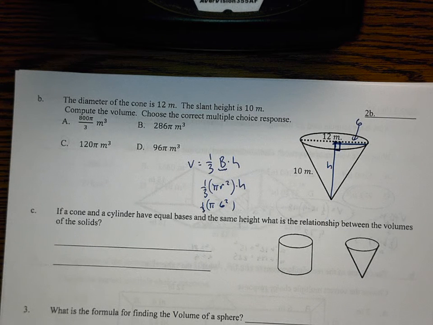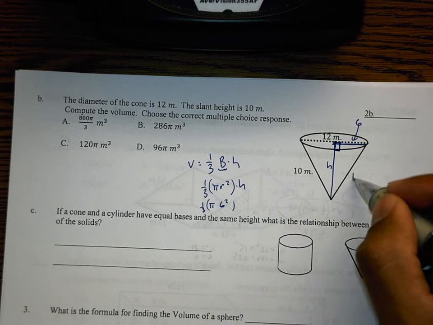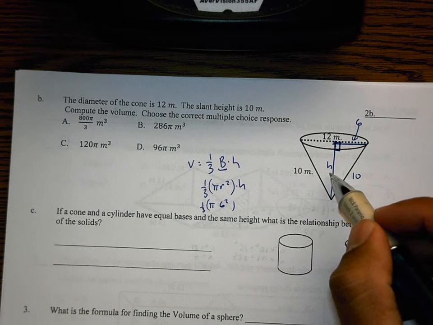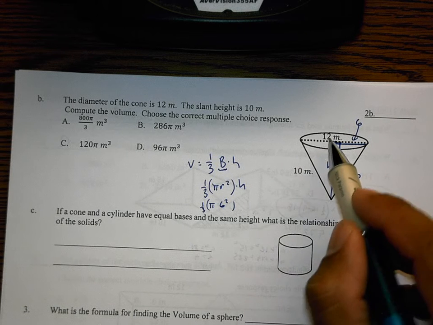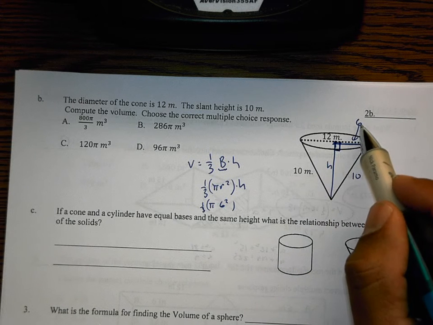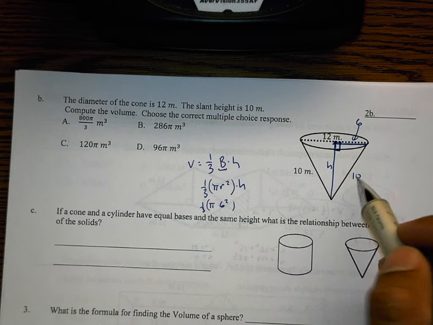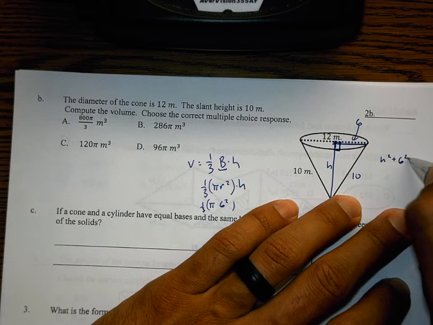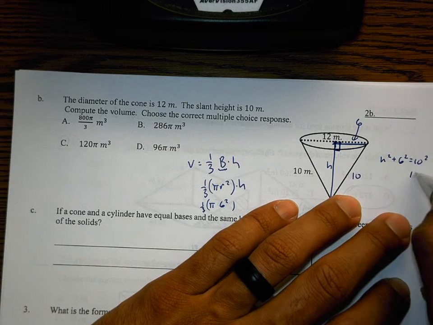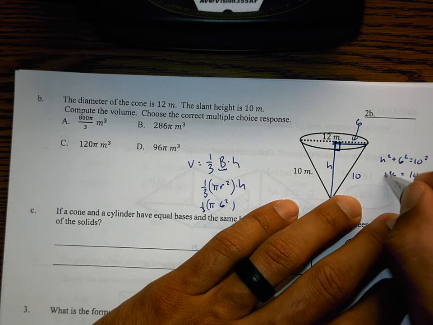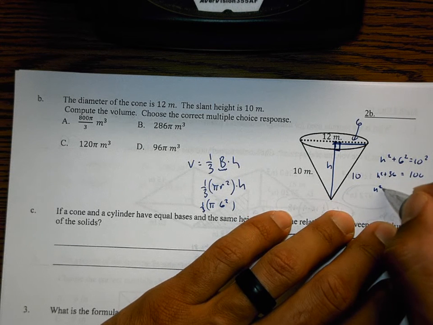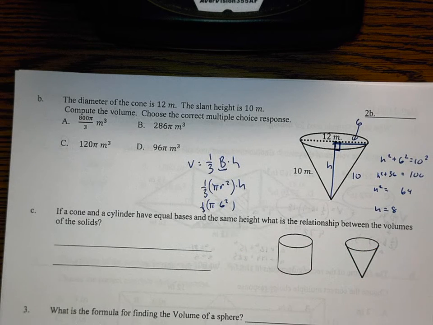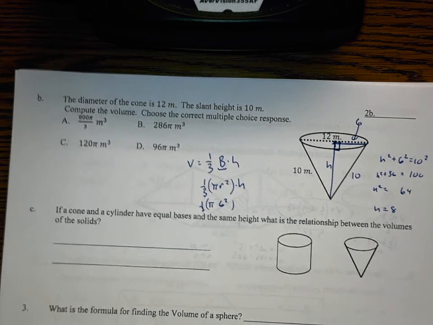So to give you an idea, this is 10, this is 10. If I want to figure out what the height is, I have to do the Pythagorean Theorem not with the 12, with the 6, with the H, and with the 10. H squared plus 6 squared is equal to 10 squared. 100 is equal to 36 plus H squared. Subtract the 36, you get 64. Square root it, and you can figure out what your H is. It comes out to 8.